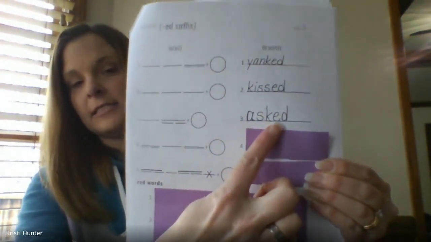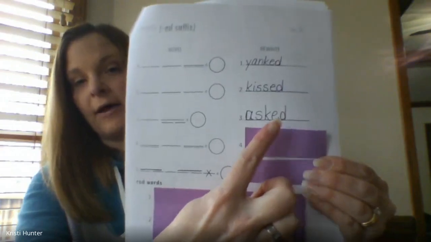Asked. That T sound is made by that ED at the end of the word because remember your K is an unvoiced sound.